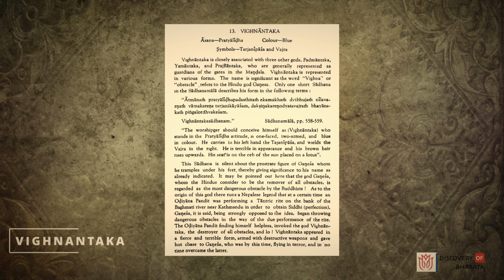This sadhana is silent about the prostrate figure of Ganesha, whom he tramples under his feet, thereby giving significance to his name as already indicated. It may be pointed out here that the god Ganesha, whom the Hindus consider to be the remover of all obstacles, is regarded as the most dangerous obstacle by the Buddhists.